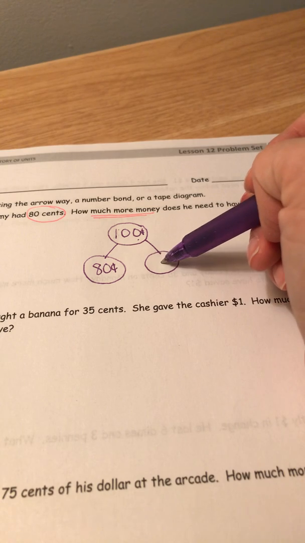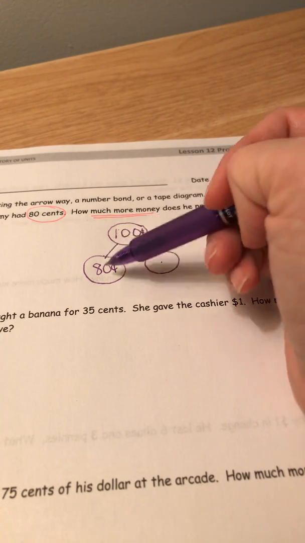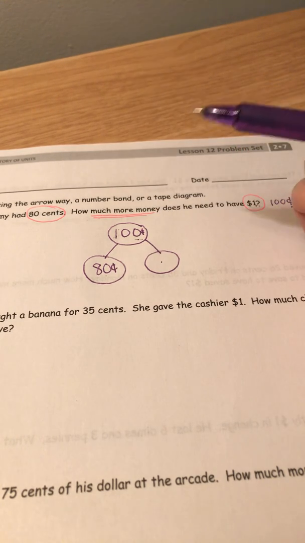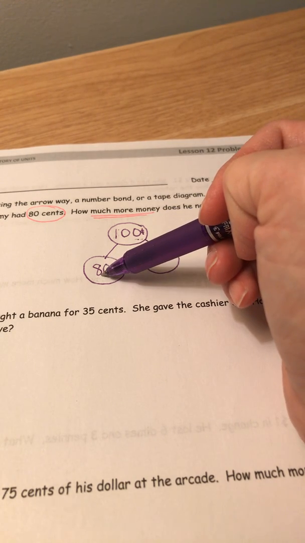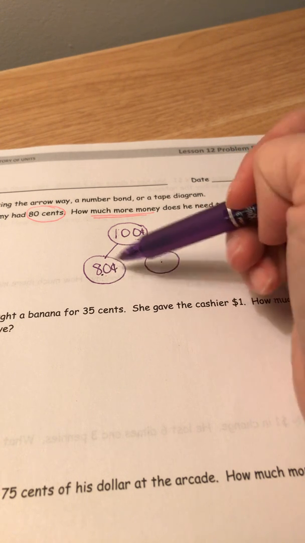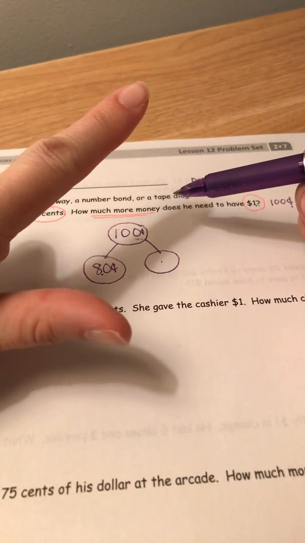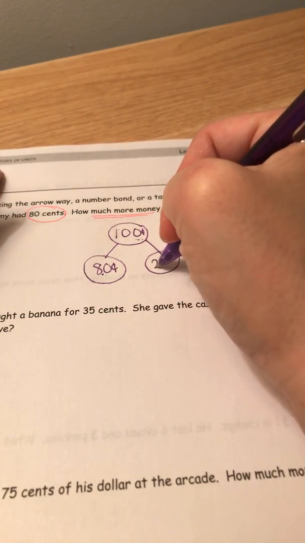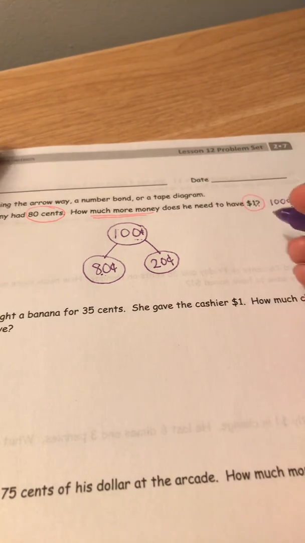But what if you don't? What if you're not quite sure? That's where you can count on, right? Now you can see that both of these numbers end in 0, so I know I can count by tens and get there. So I'm going to start at 80, count by tens, and figure out how much more I added to get to 100. So here we go, 80, 90, 100. How many tens did we add? 2, right? That's 20. 20 cents.